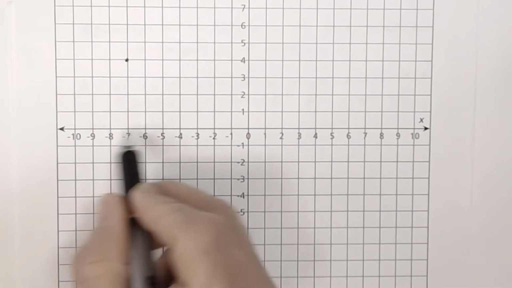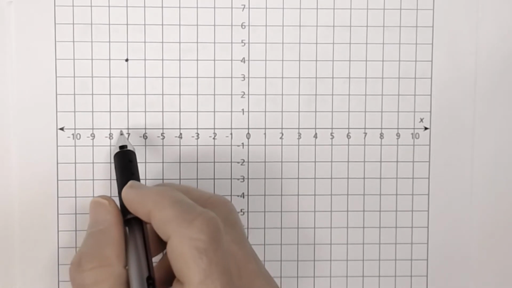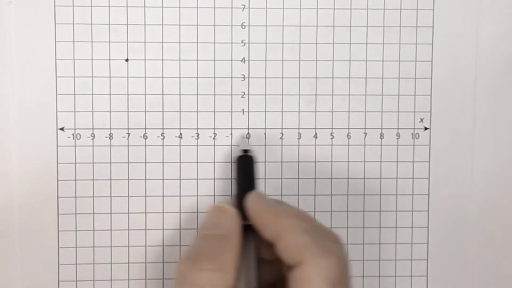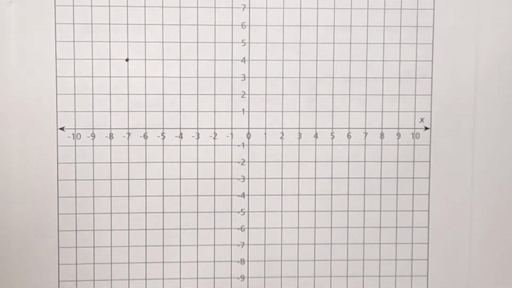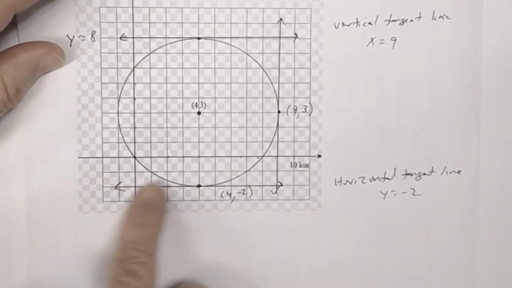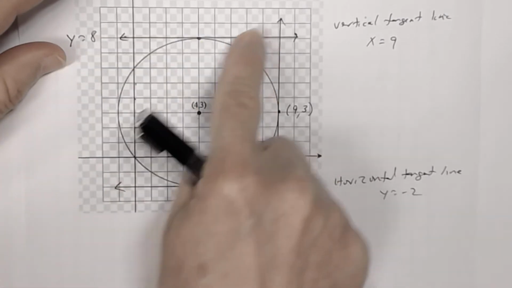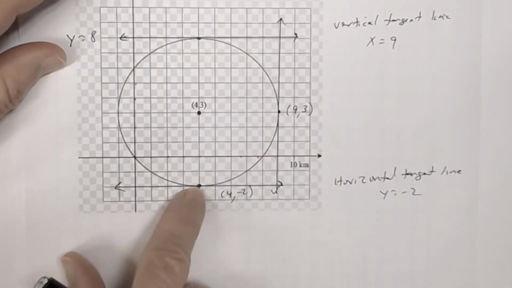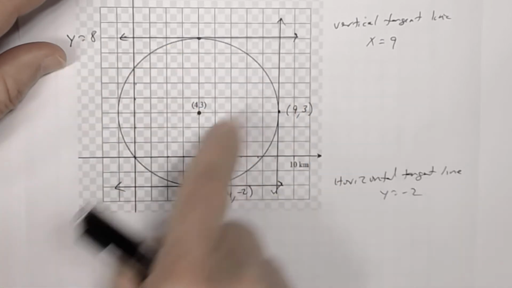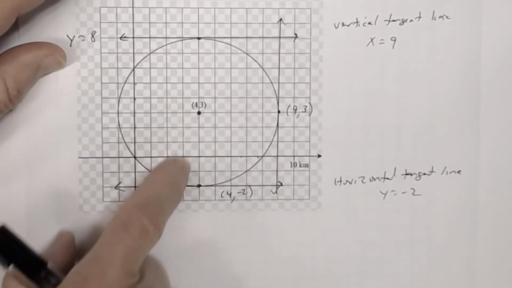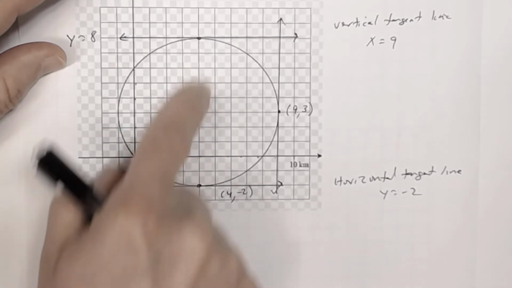Here's the x-axis, right? If the circle is tangent to the x-axis, and the x-axis is horizontal, correct? Remember when we talked about horizontal tangent lines, the points where those horizontal tangent lines touch are right below and right above the center.